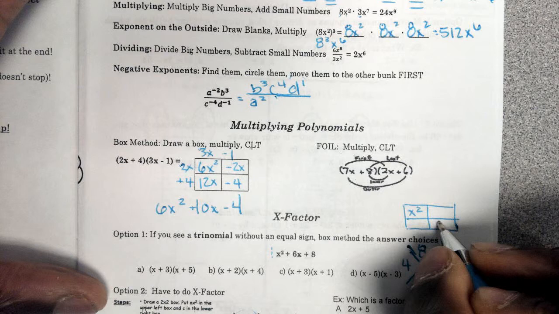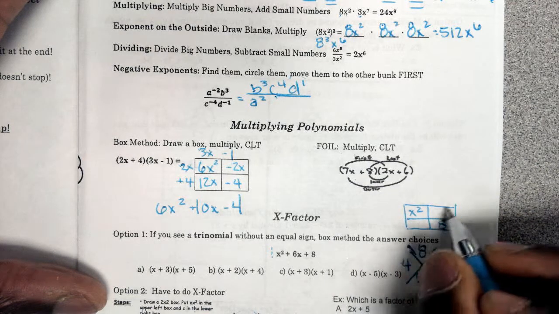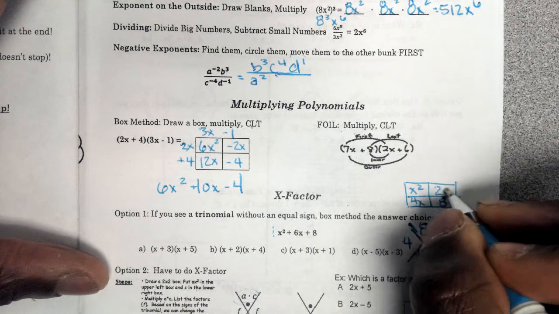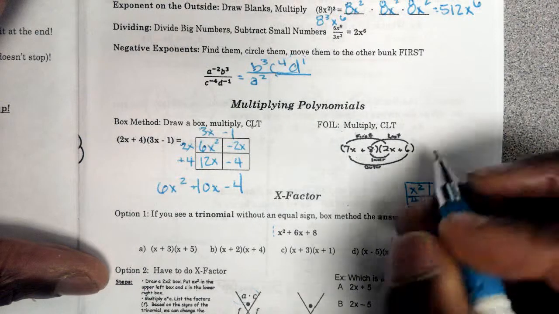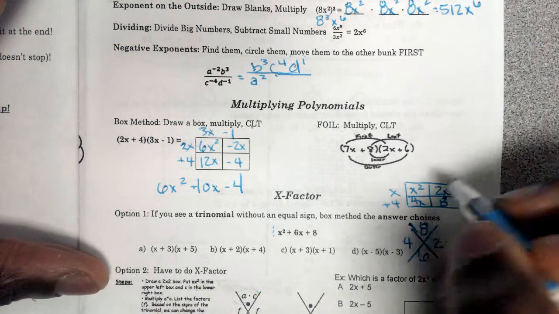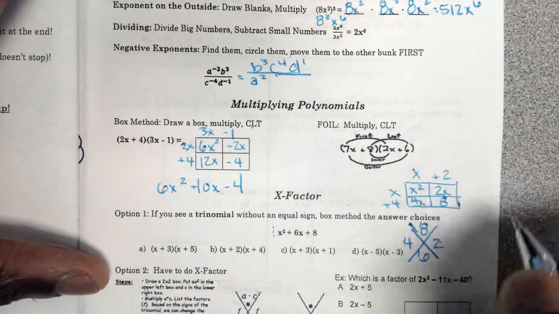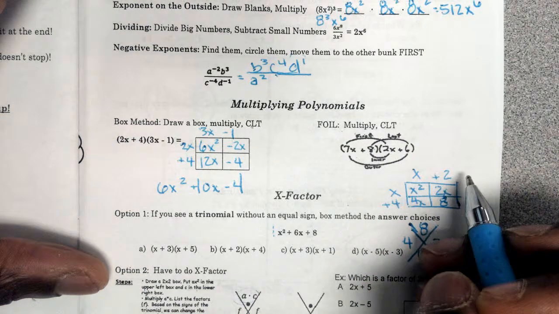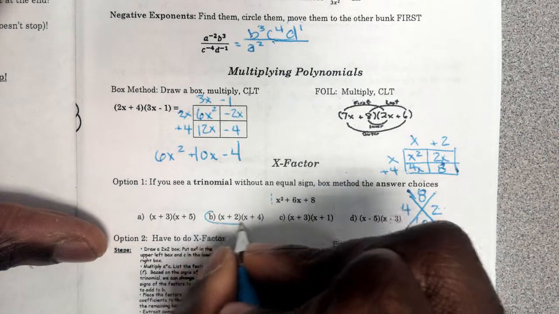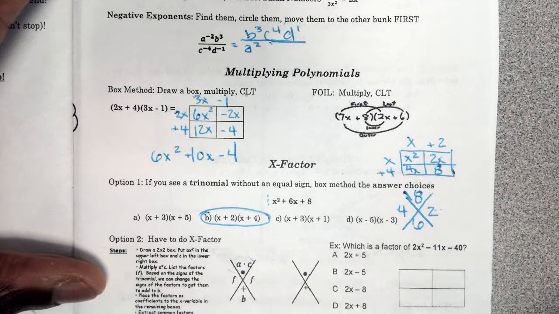Last term, last box, 8. Our two factors go into the other two boxes: 4x and 2x. Then we factor across and up and down: x, 4, x, 2. So our factors are x plus 2 and x plus 4, which is option B.